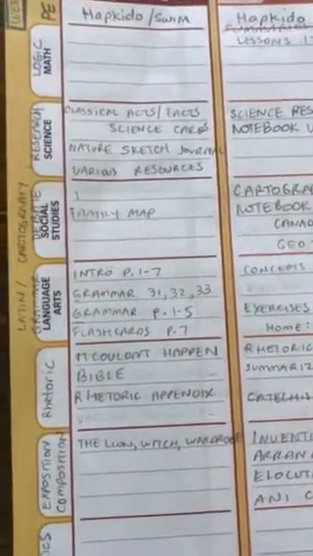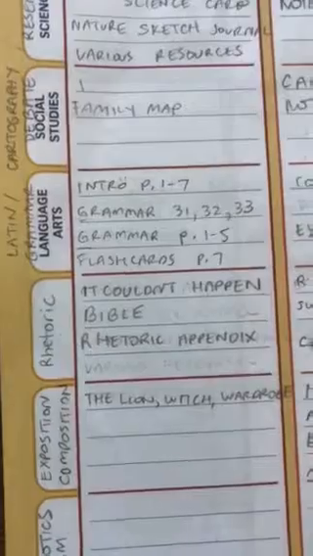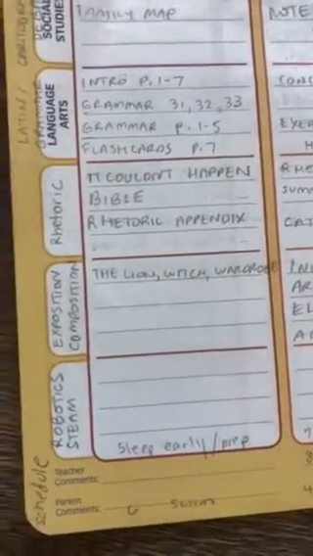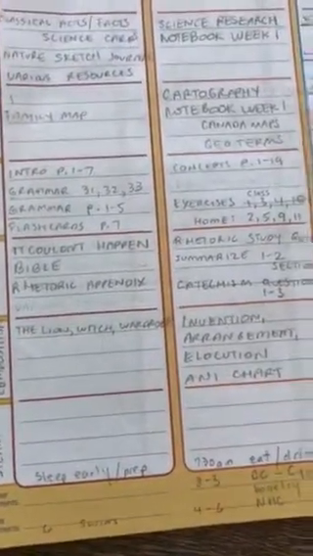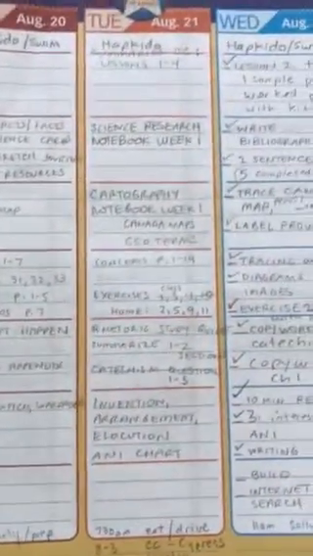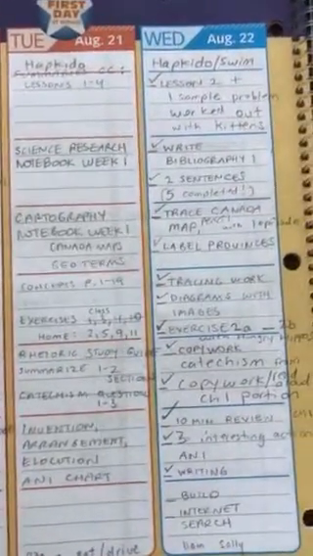So you see logic and math, research science, cartography under social studies, Latin under language arts, rhetoric, exposition, composition is the lit, and then for him he has robotics. On the bottom I have his schedule if he has any other thing going on, like a PE class of some sort or whatever class he has extra. But anyways, going back to Tuesday, I write down the summary right there, and then I break it down for him and he checks it off.